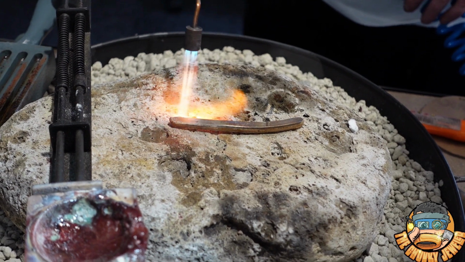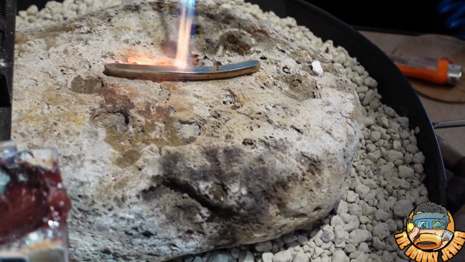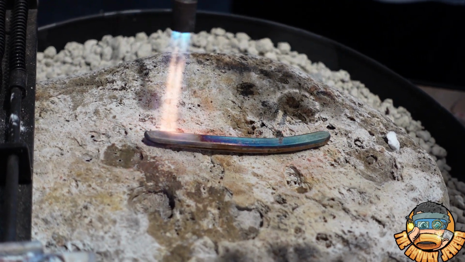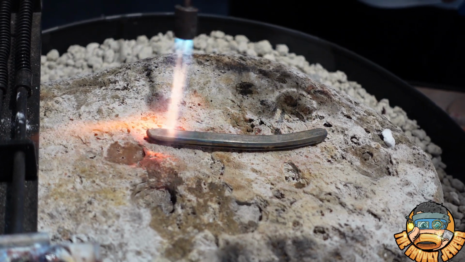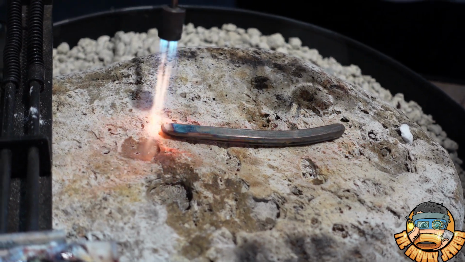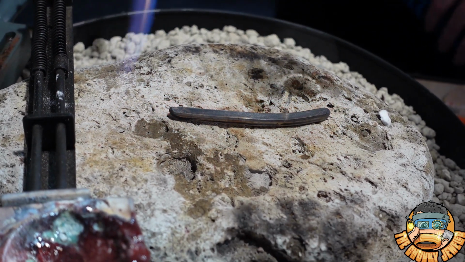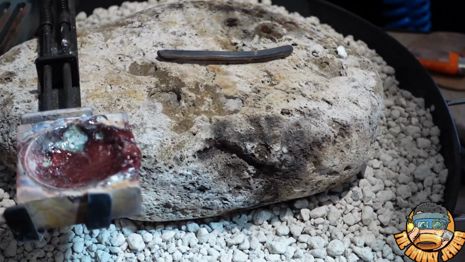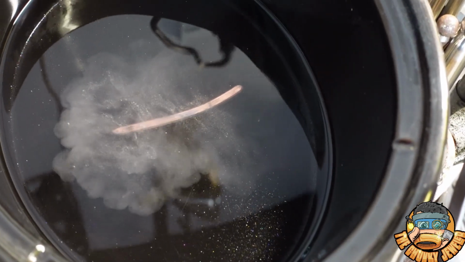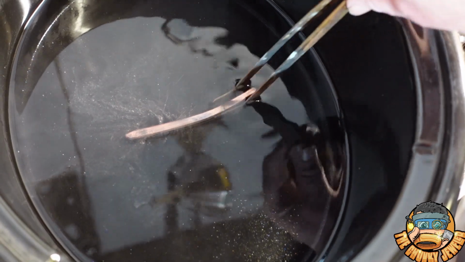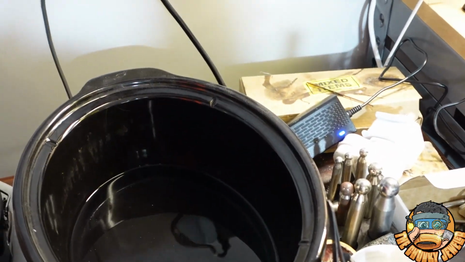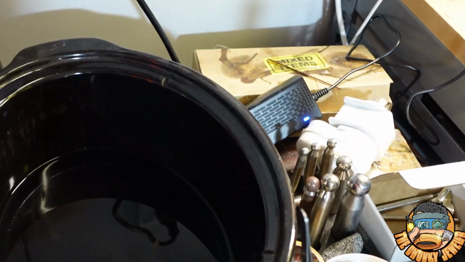Can you notice what cherry red? Yeah, I think that'll do. Yeah, that's good. So a little trick I picked up over the years is quenching the gold into methylated spirits. Helps it to stay in its softened state for longer without making it brittle again.